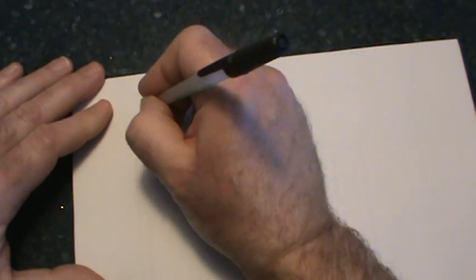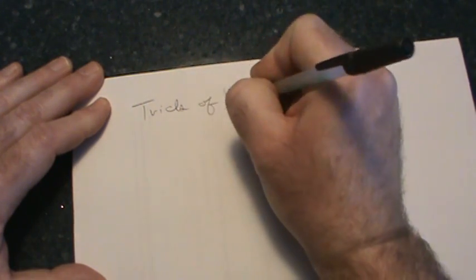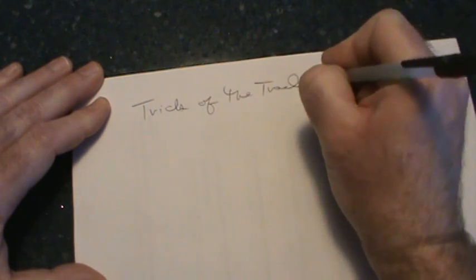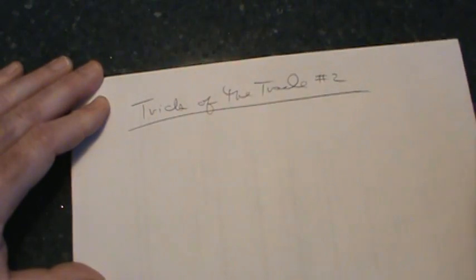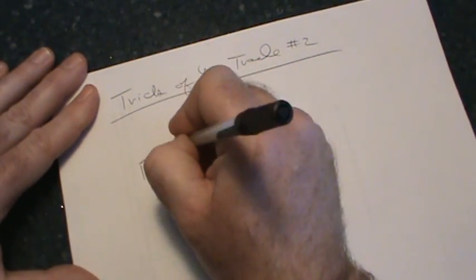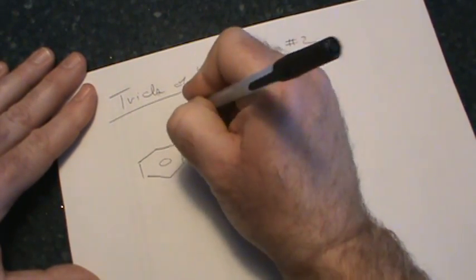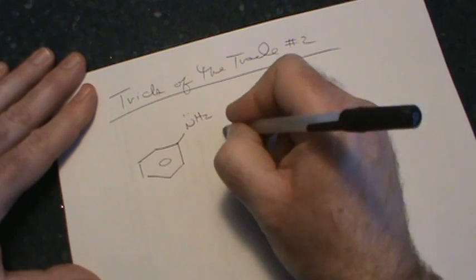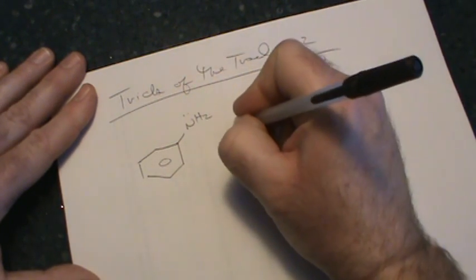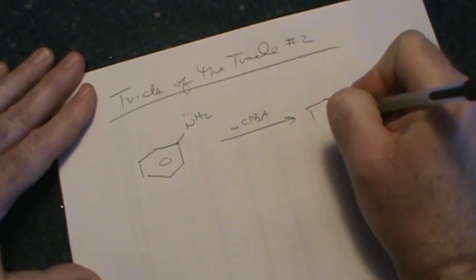Let's talk about trick of the trade number 2. Actually, you already know trick of the trade number 2, but I didn't present it as a trick of the trade last time. Here's trick of the trade number 2. When you have an amino group, you can oxidize it using a peracid to a nitro group.